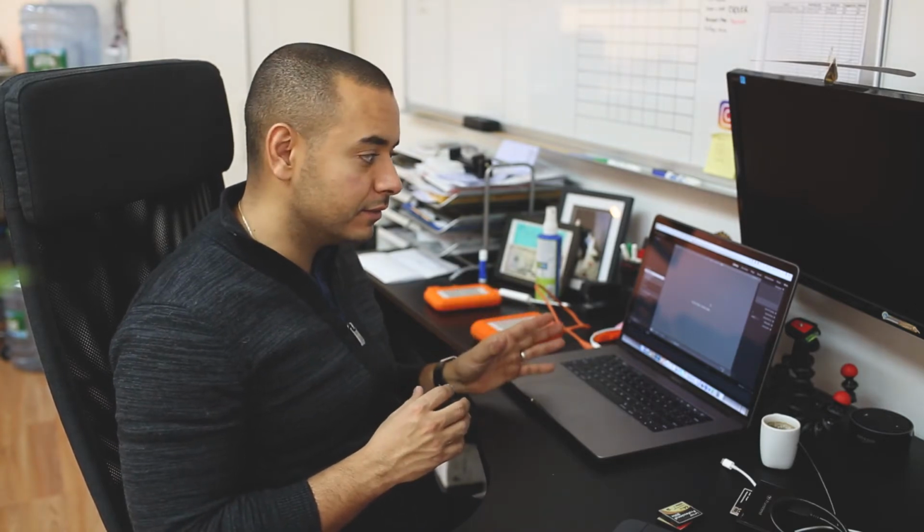If you have a very big Lightroom catalog that takes up a lot of space, it'll eventually slow down your computer, it'll eventually slow down your post-processing. So I want to make sure that my post-processing is running as efficiently as possible.